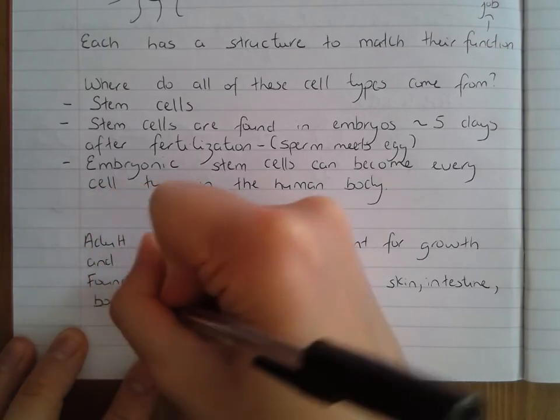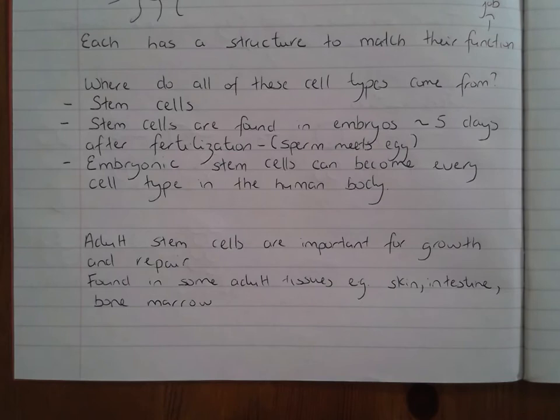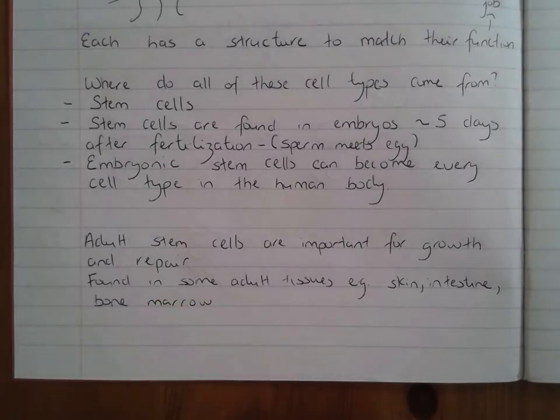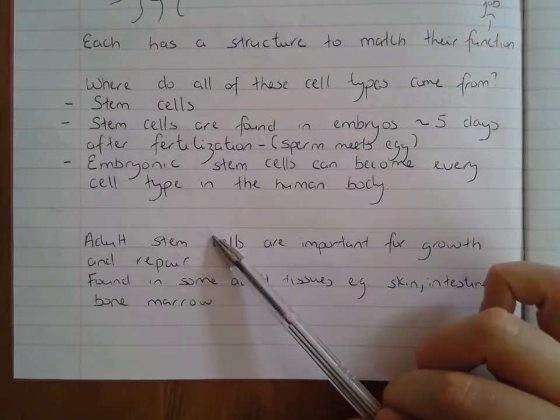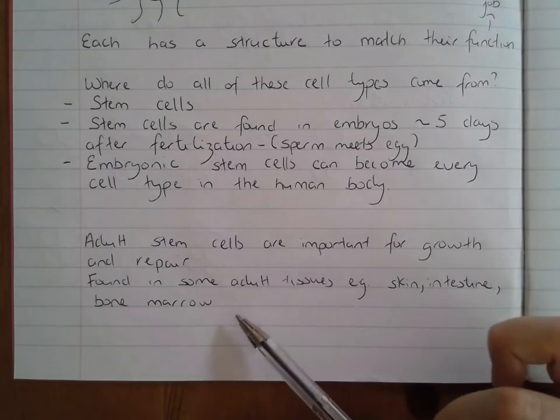Okay, I'm going to include one more actually as well. That's your bone marrow. I don't even know what type of cells are produced in your bone marrow. It's actually your blood cells that are made in your bone marrow. Okay, and you've got stem cells within your bone marrow that make all of your different blood cells. So you do have stem cells as an adult because you need them for growth and repair, and they're found only in certain tissues.